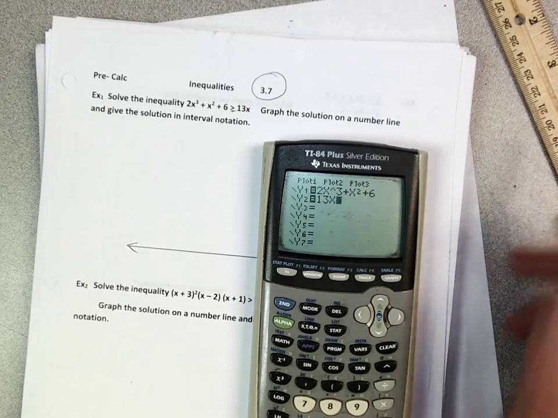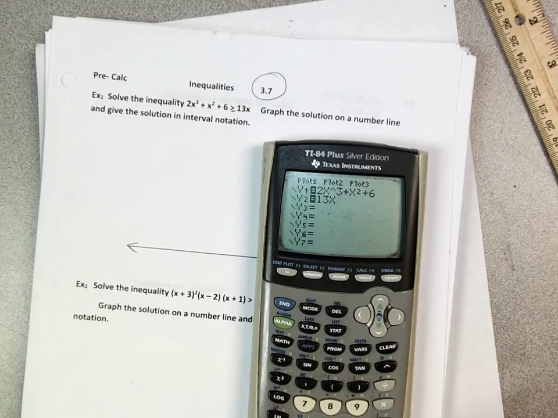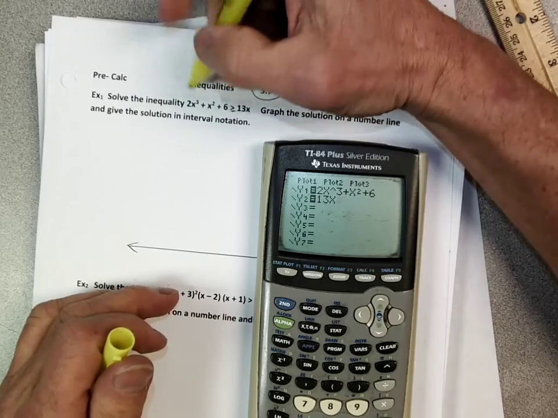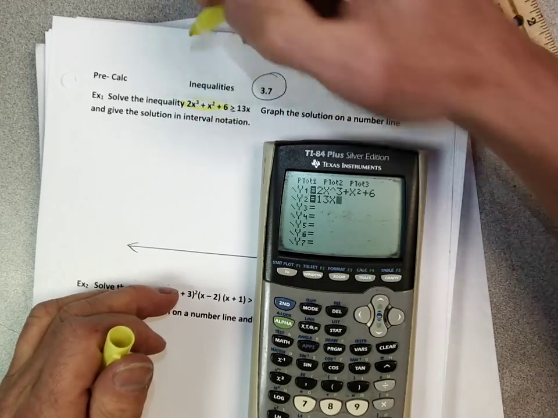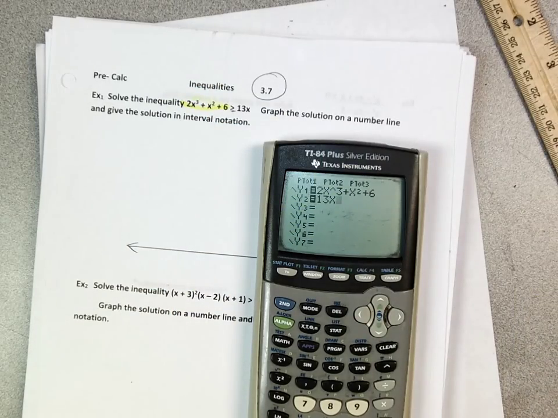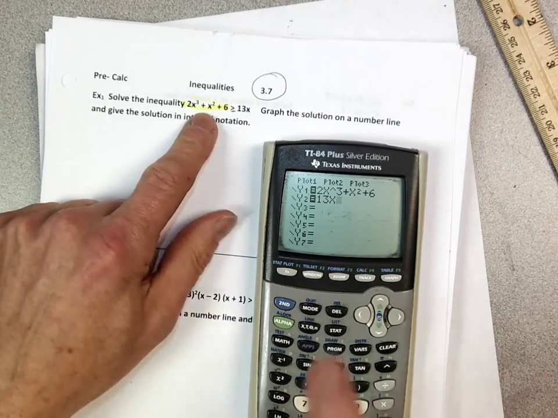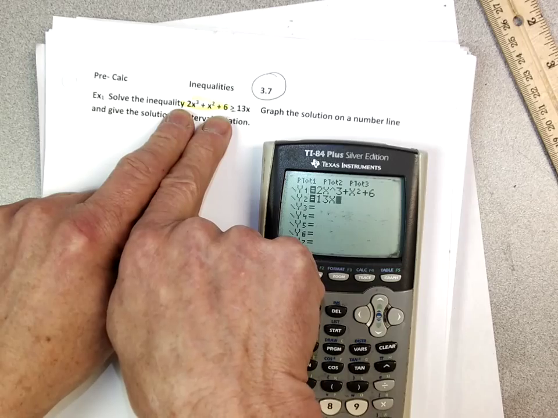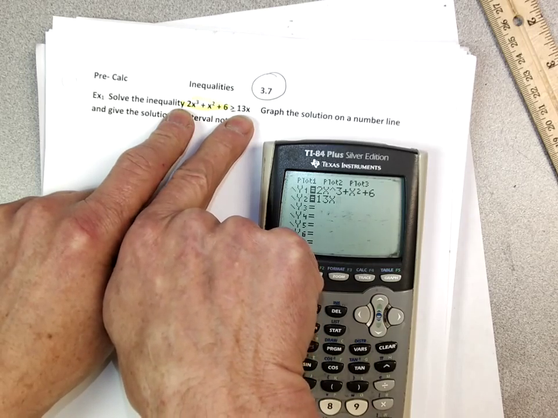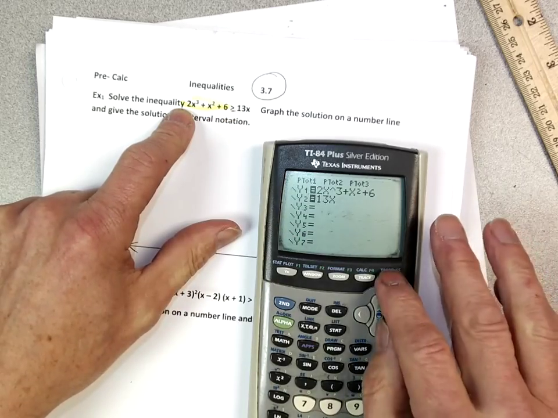Now when I graph it, I want to see where the first graph, the x cubed equation, is greater than or above the 13x. We're going to get two graphs and compare them. We want to find out when this first equation is above 13x. So let's go ahead and graph it and see what we get.